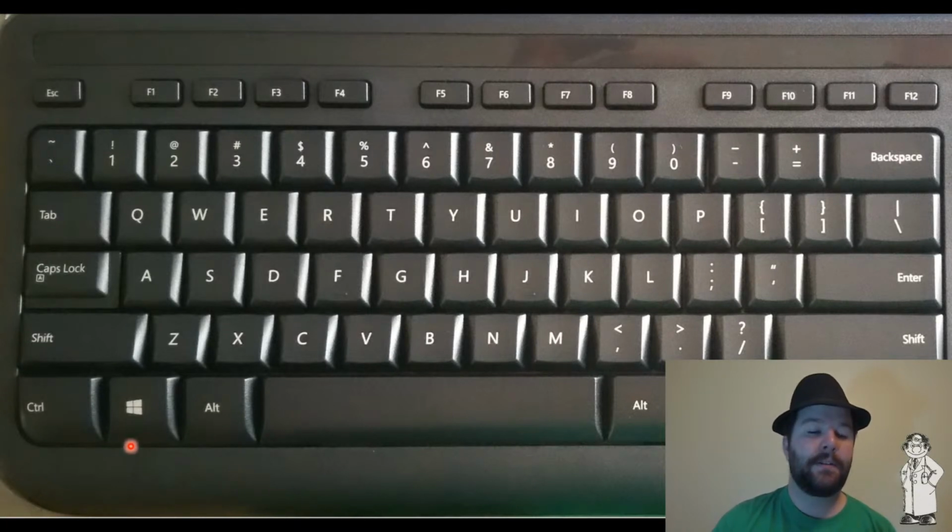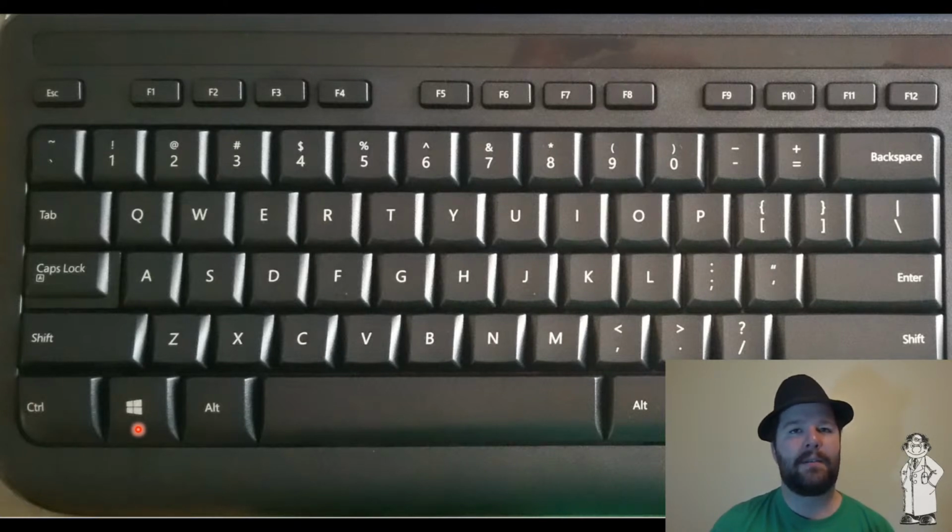In between those two keys, we have what is sometimes called the super key, or the Windows key, or the start key. You can call it any of those, it's just fine. It usually has a little Microsoft Windows logo on there. If you push that button, it will open the start screen or start menu on your computer. Next to that, we have the space bar. This enters a space when you push it.